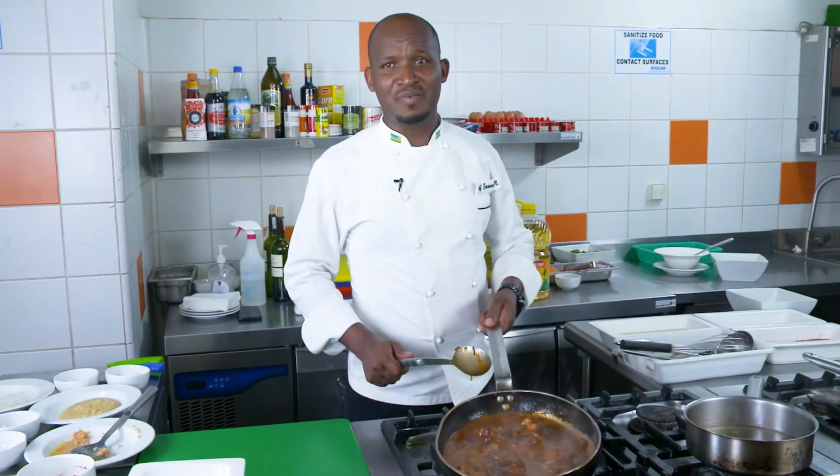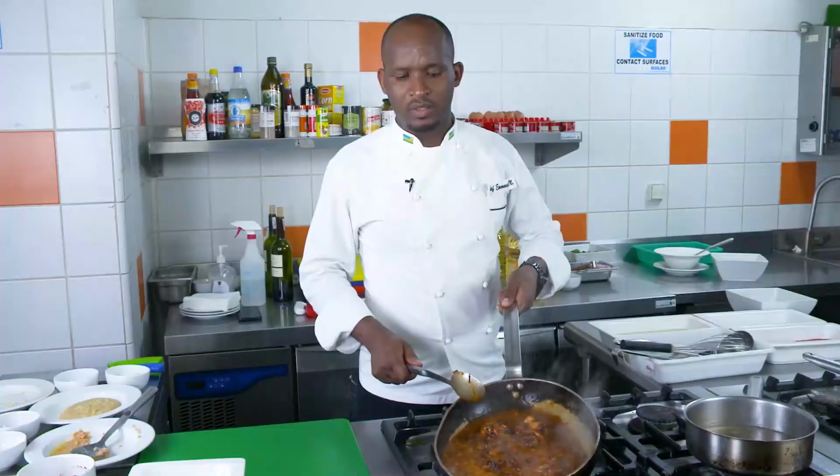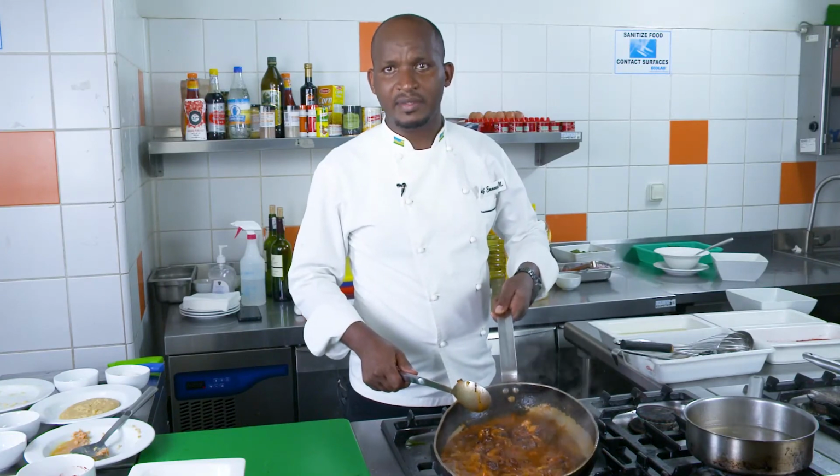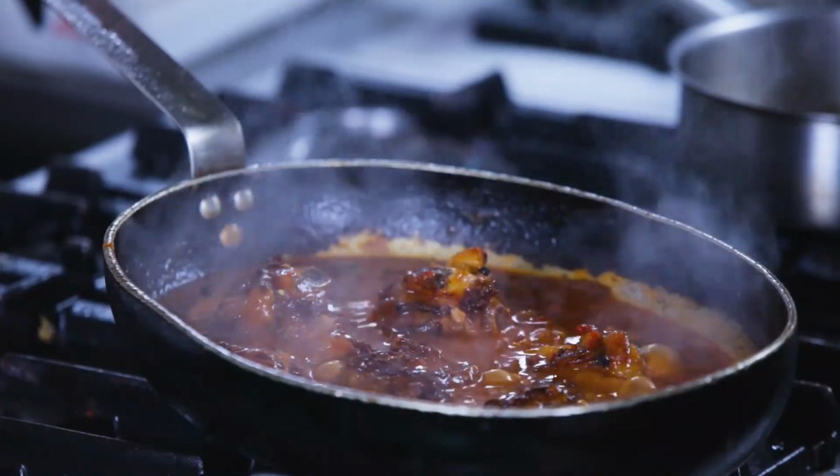Now I have a very brown sauce, which is demi-glace. Just take note of this.